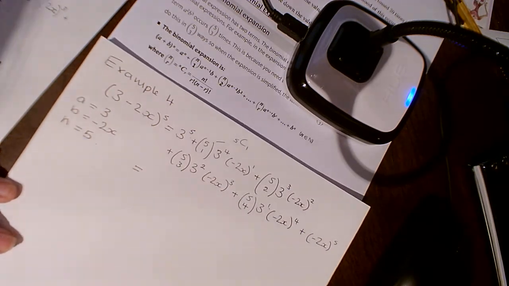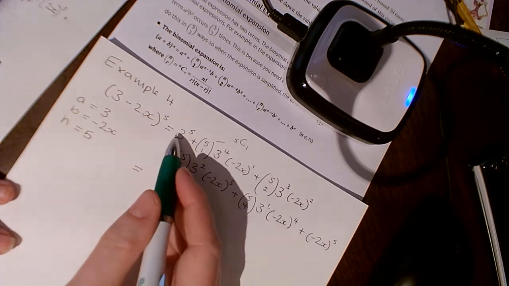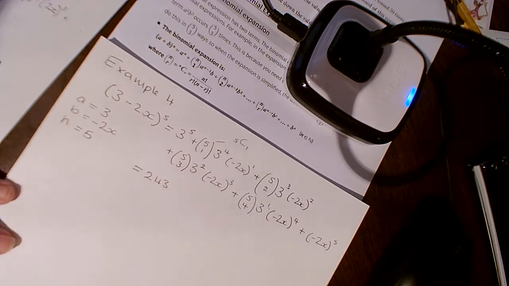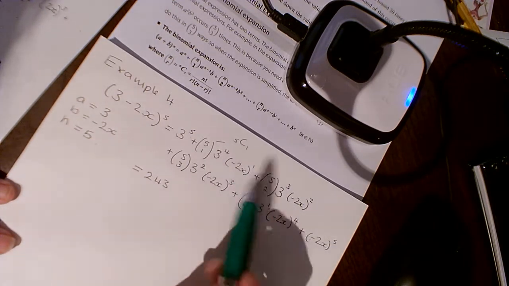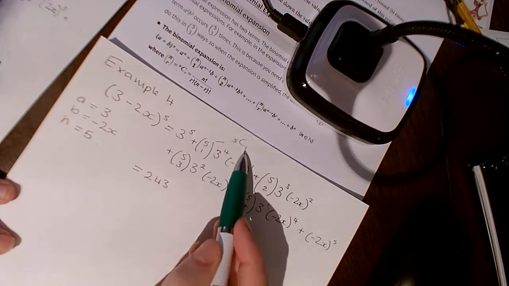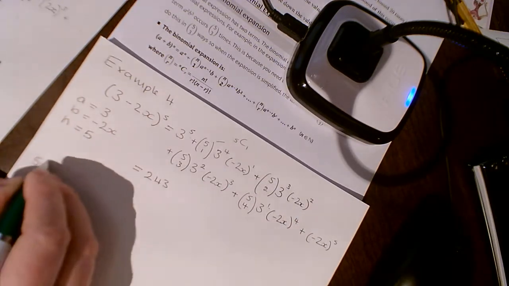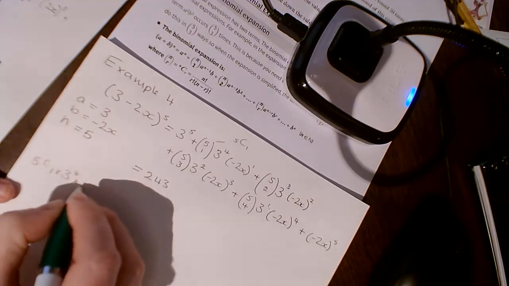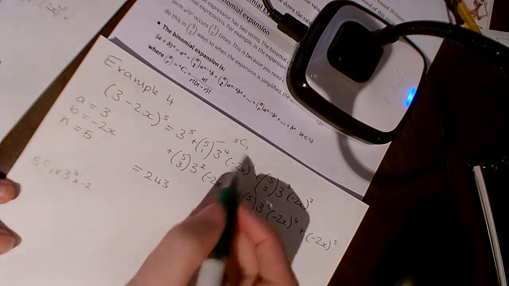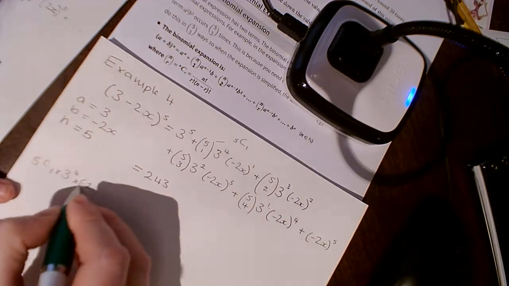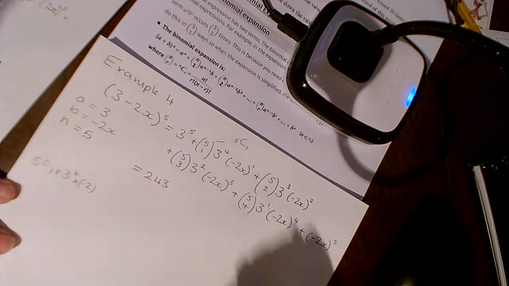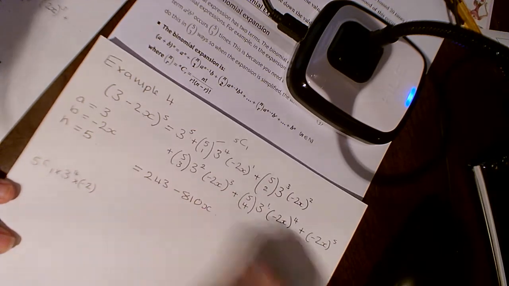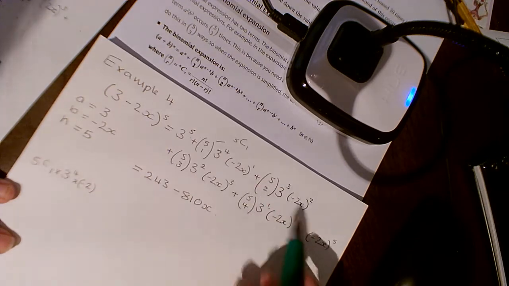So we just need to carefully put this in our calculator. So 3 to the power of 5 in our calculator, 243. Then in our calculator we go 5C1, I'll just write it out here for you, so 5C1 times 3 to the power of 4 times minus 2. So don't forget that minus 2, you might even want to put it in brackets when you put it into your calculator. That will give you minus 810x.